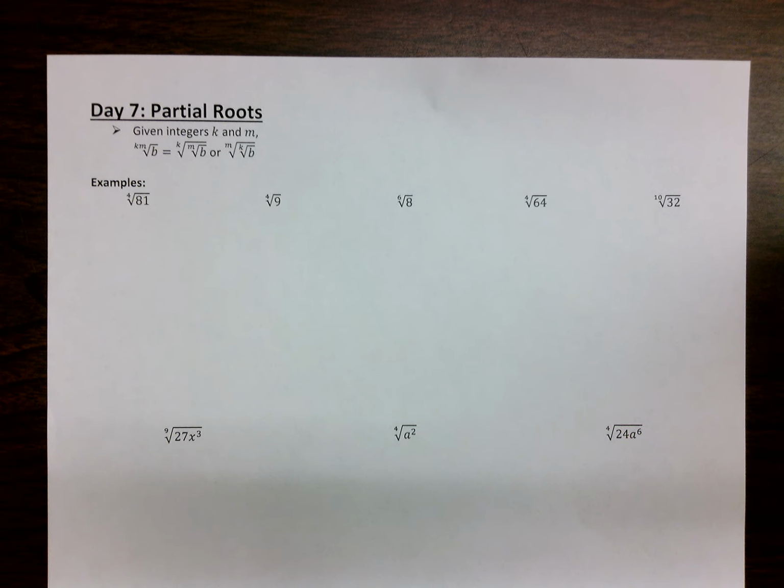Okay, so next up we're looking at partial roots. I don't know why, but I just find this one really fun. I really like this thing. It's just a cool little trick that you can do to help you simplify things. So basically, here's what it says.